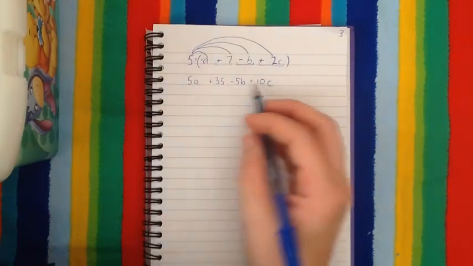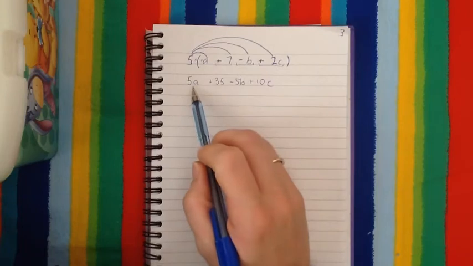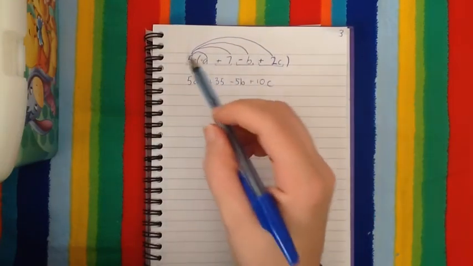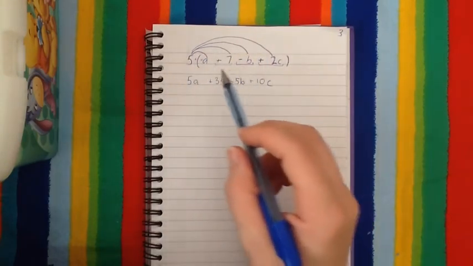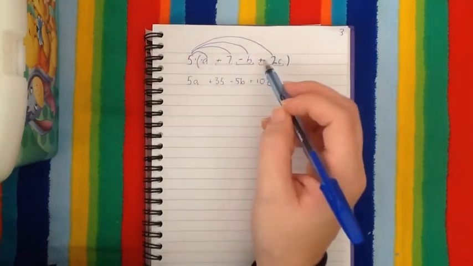What we could then do is gather any like terms, and we don't have any like terms because we've got a constant and then we've got a, b and c. That's the expanded version, and you can see that this is where the rainbow term sort of comes in. Don't be afraid to actually draw those lines as you're doing it to keep track of where you're up to.